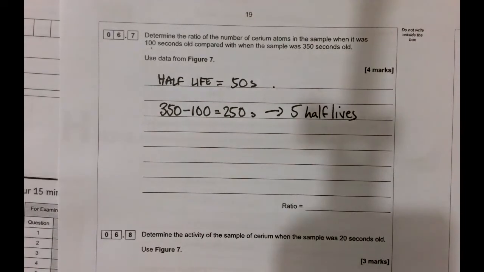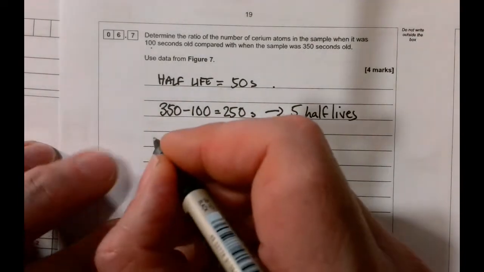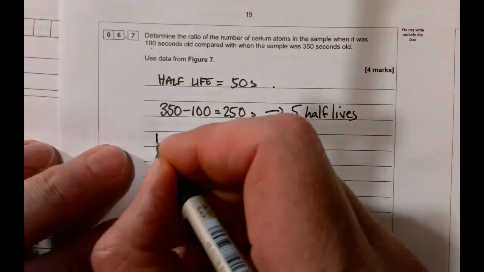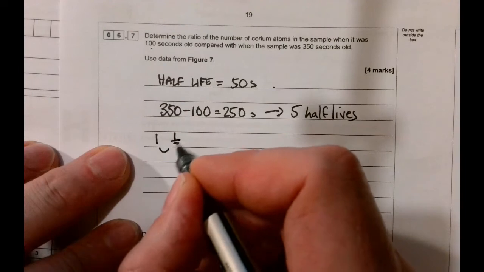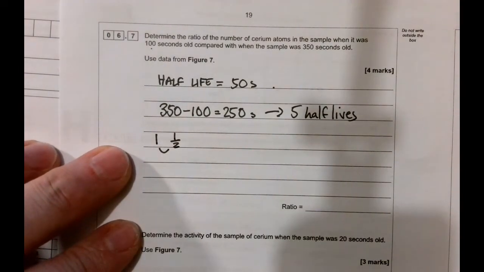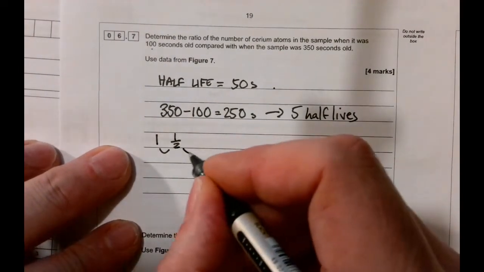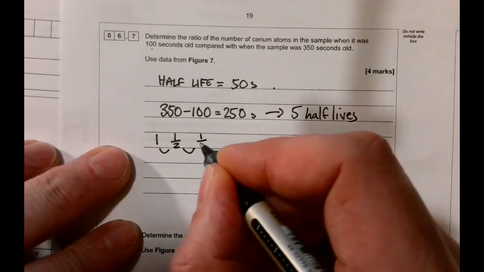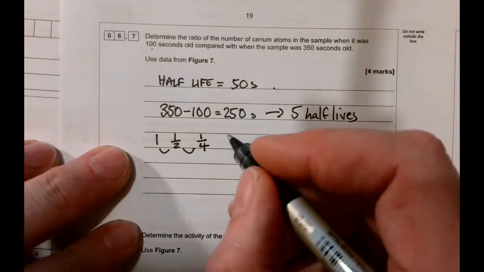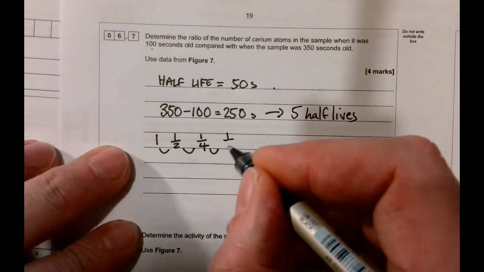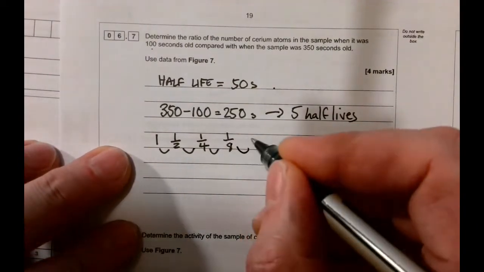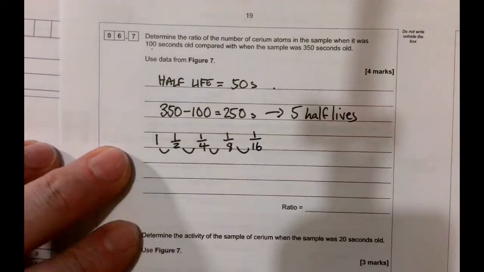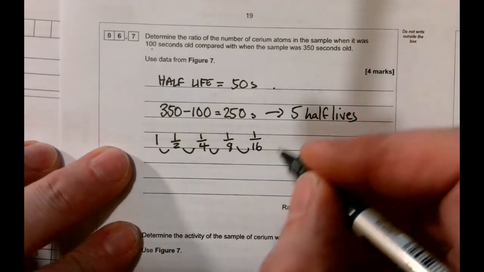What we need to work out now is what's going to happen. So you started off with an original amount at 100 seconds. After 1 half-life, you have half of what you originally had. 2 half-lives, a quarter. 3 half-lives, an eighth. 4 half-lives, a 16th of what you originally had.